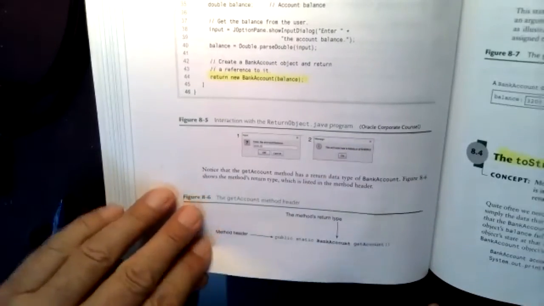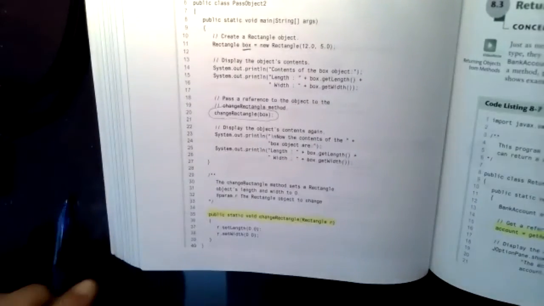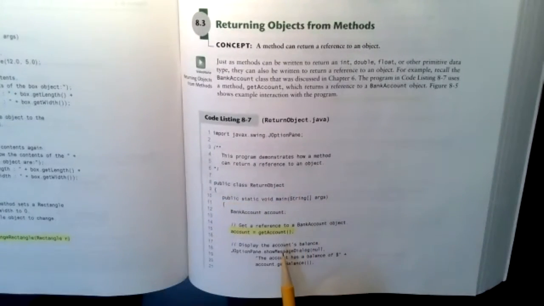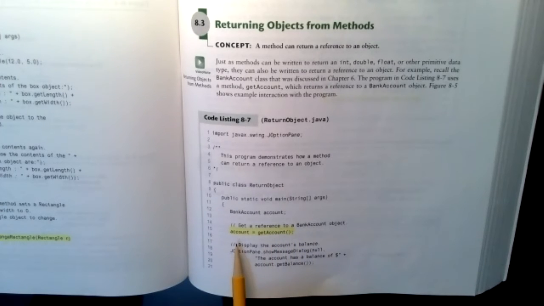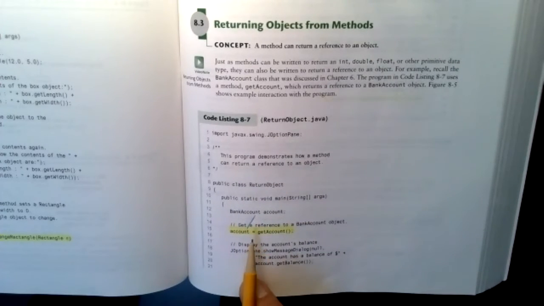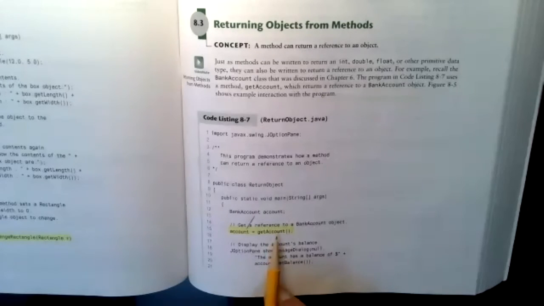Okay. Just as I can have an object as an argument going into my parameter list, I can also have methods where my return type is an object. I'm going to create an object called bankAccount, which means when I go down to this method getAccount, I'm going to be creating another object and returning it.